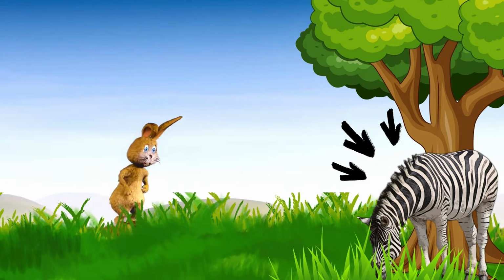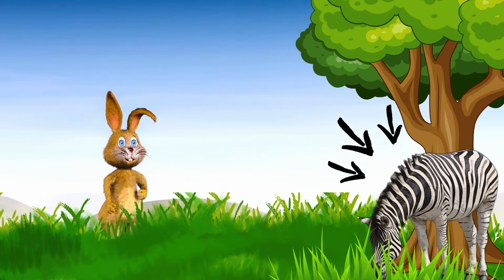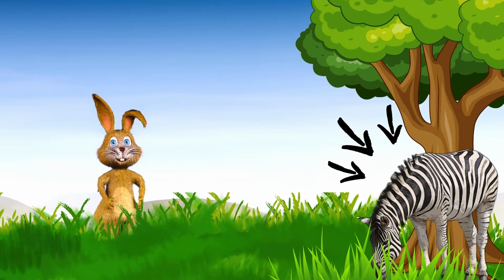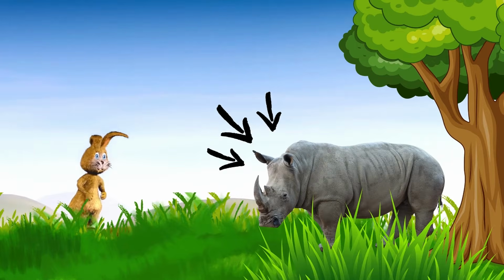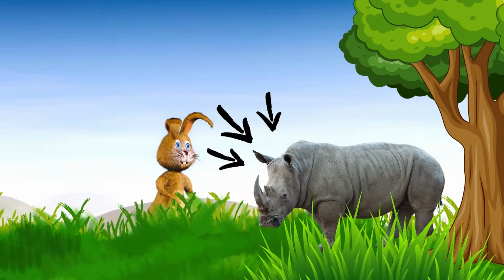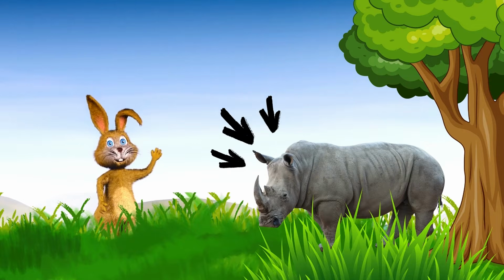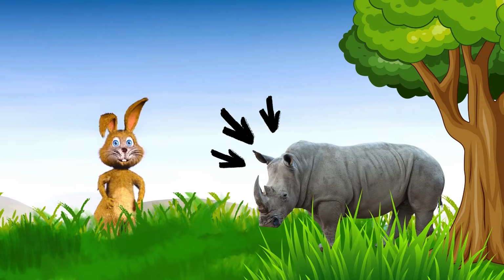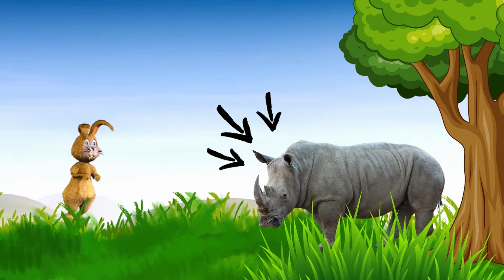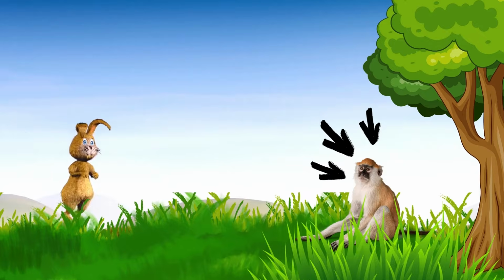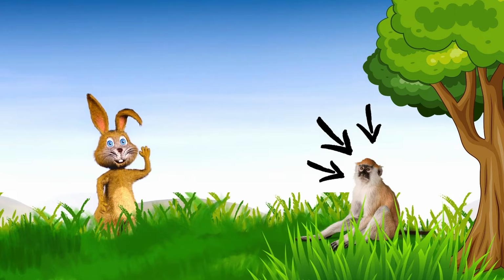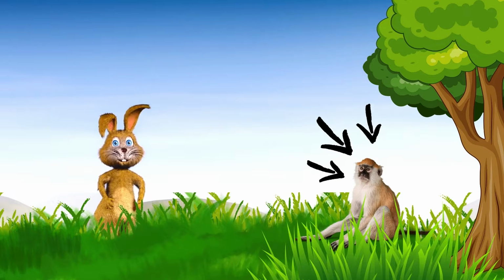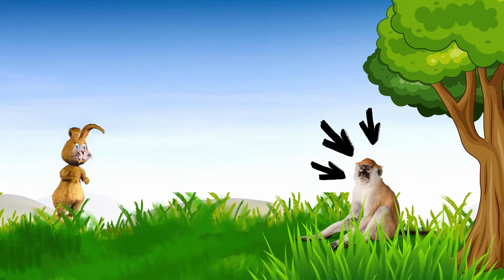Umvundlana othile wahamba efuna itshomi, wakhangela wadibana nantoni? What did he find? Iqwarhashe. Good job. Umvundlana othile wahamba efuna itshomi, wakhangela wadibana ewe, wadibana nomkhombe. Umvundlana othile wahamba efuna itshomi, wakhangela wadibana nenkawu. Good job, Chomi.